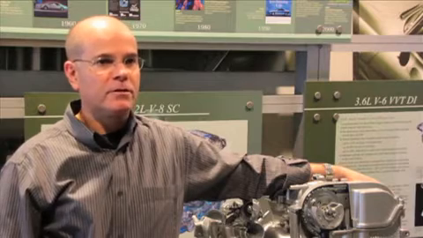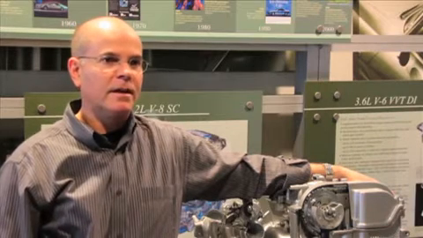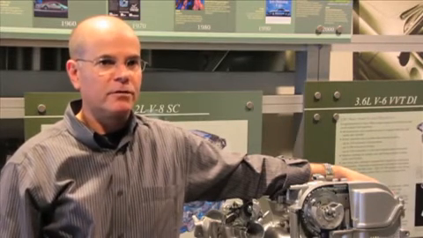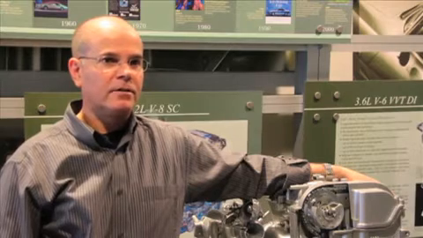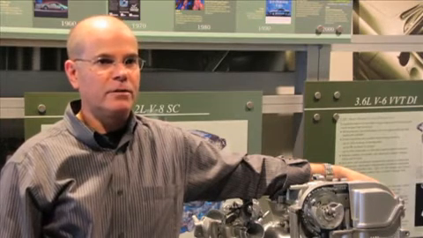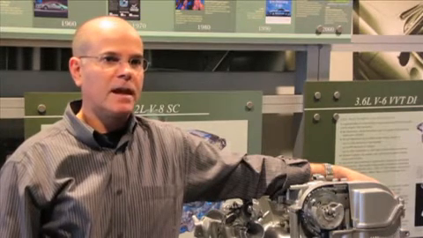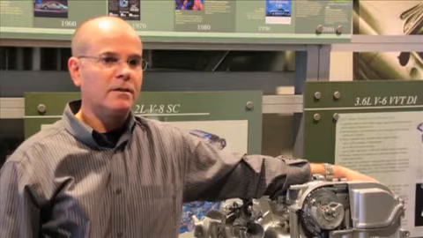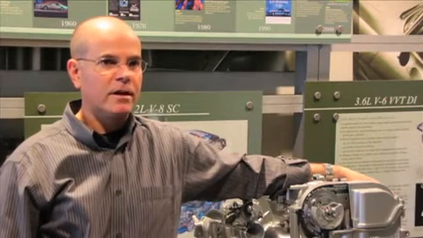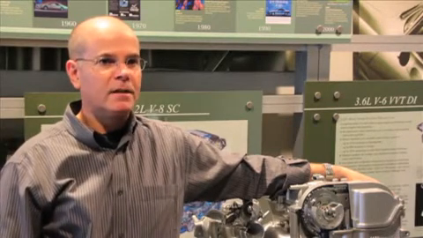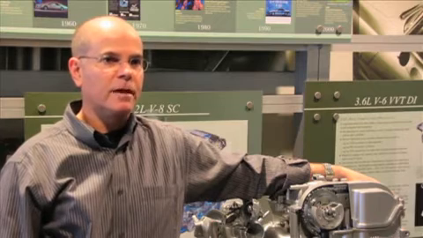But it also is an emissions device, which allows you to increase the amount of diluent or exhaust in the cylinder. Exhaust in the cylinder lowers certain emission constituents, and by changing the cam timing, the relationship of when the intake valve closes and the exhaust valve closes, you can control how much of that diluent is in the cylinder, which does affect your emissions.